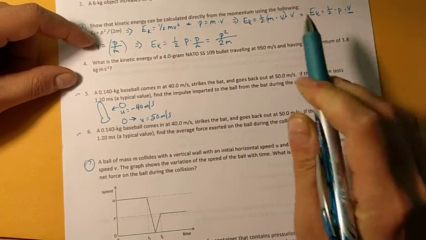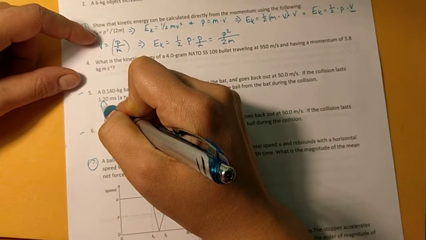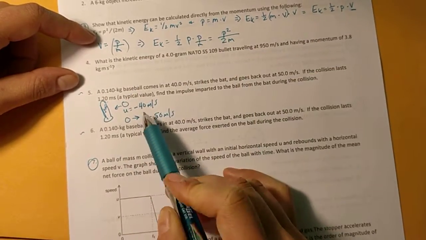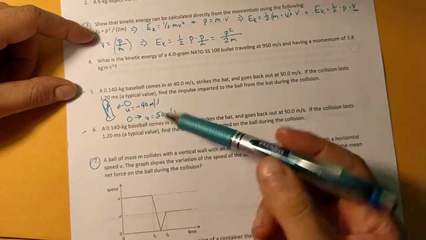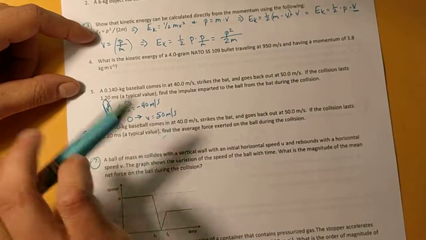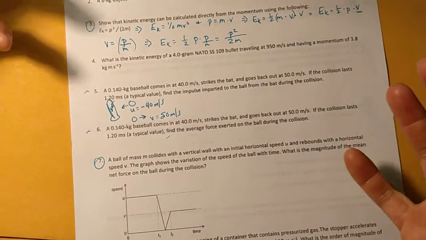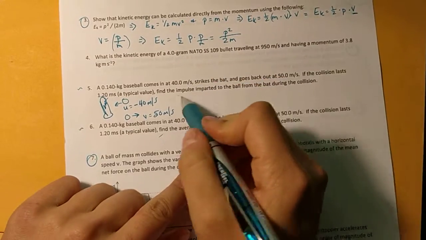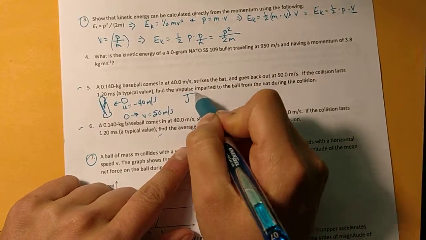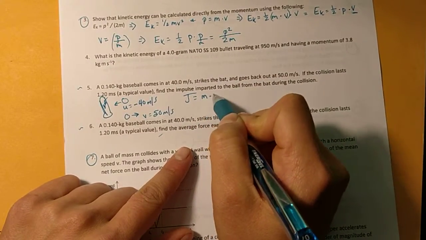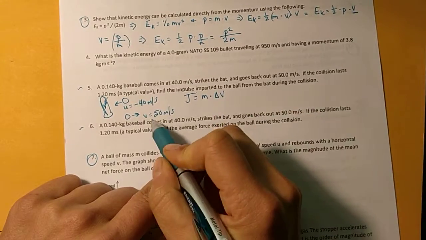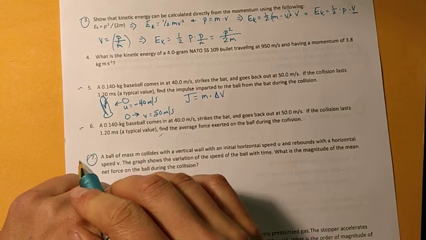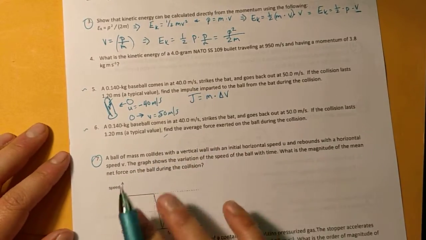Remember, velocity is speed plus direction. Okay, this is a bat. So if I have one direction going one way, the opposite direction has an opposite sign. Sorry, I've hit the camera. Okay, and impulse, J, is m times delta v. So delta v is the final velocity minus the initial velocity. That's a positive 40, or positive 90.